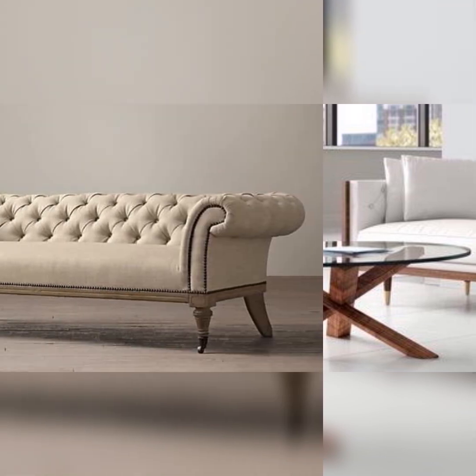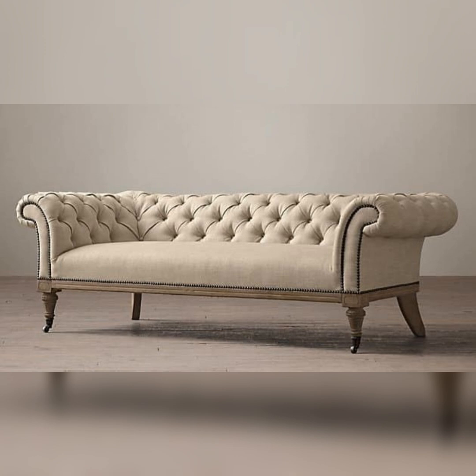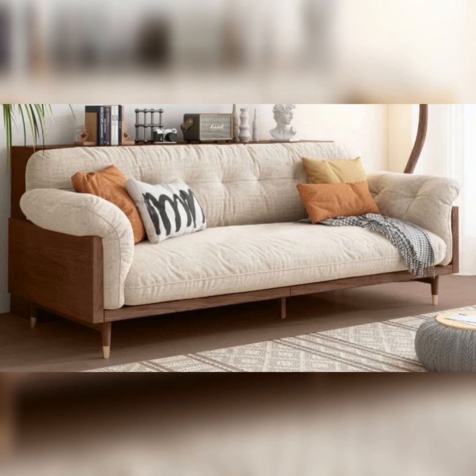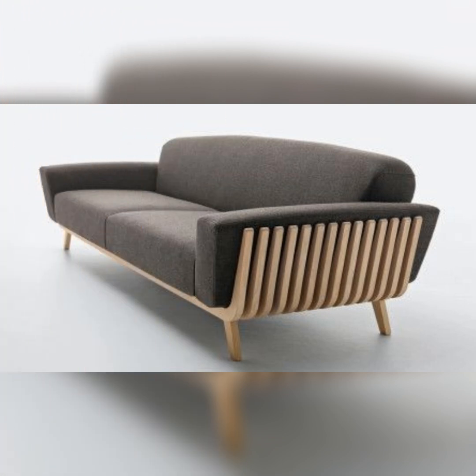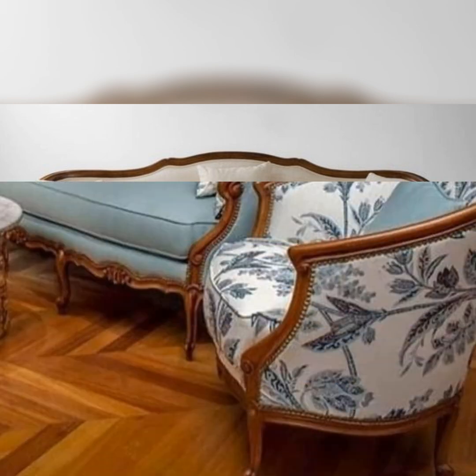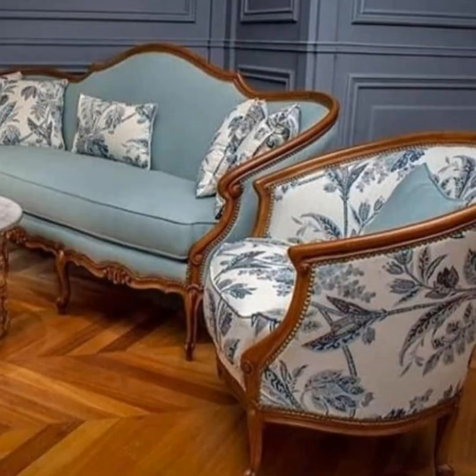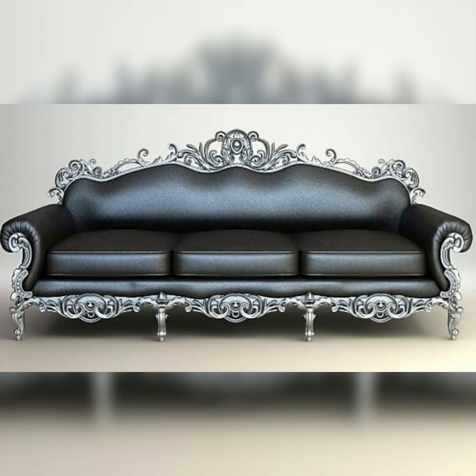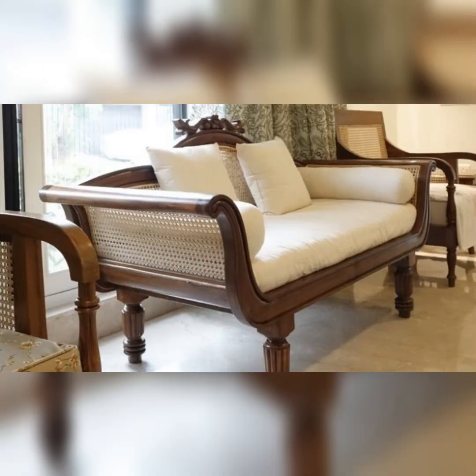Mid-century modern furniture design has experienced a resurgence in popularity in recent years, and one of the most iconic pieces of this era is the mid-century modern sofa. With its clean lines, silhouettes, and timeless appeal, the mid-century modern sofa is a versatile and stylish addition to any home. In this video, we will explore various mid-century modern sofa design ideas and types to help you find the perfect piece for your space.